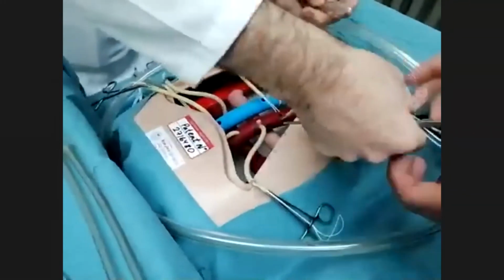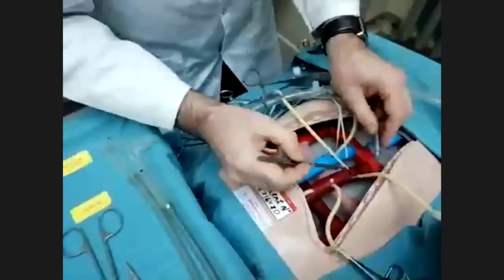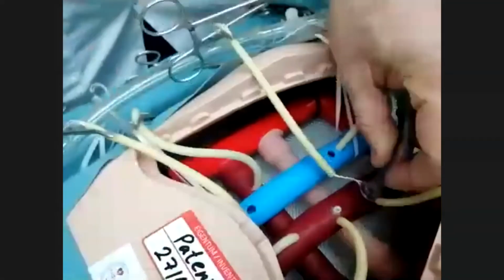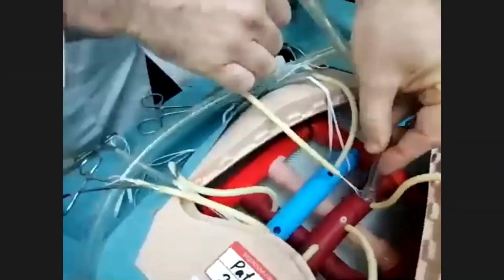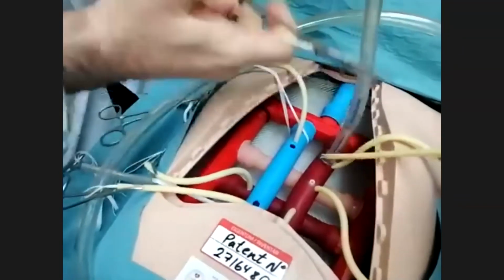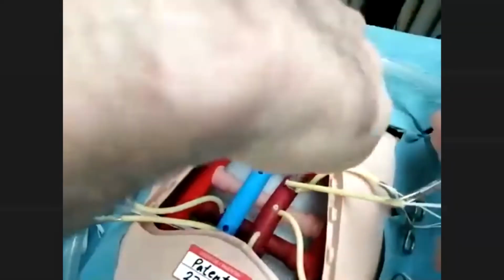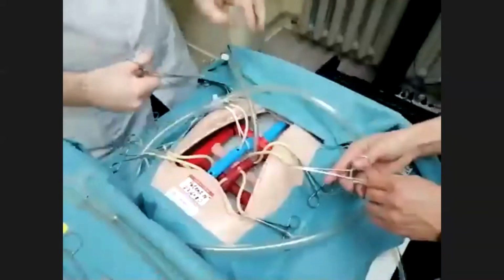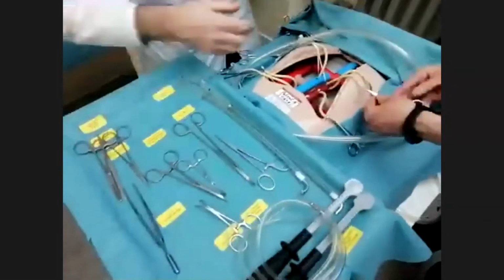Just like this. Okay, understood. Thank you. It's not dangerous. If you do it like this, there's no bleeding. No blood loss.